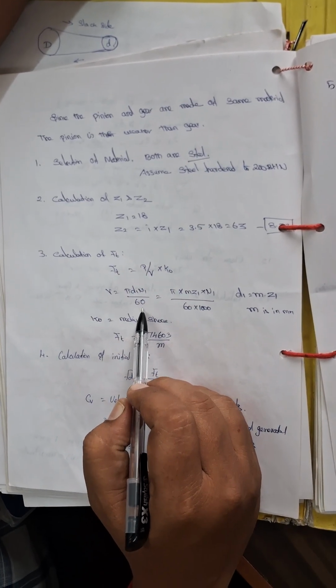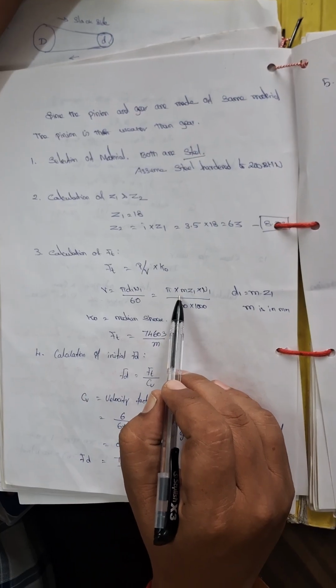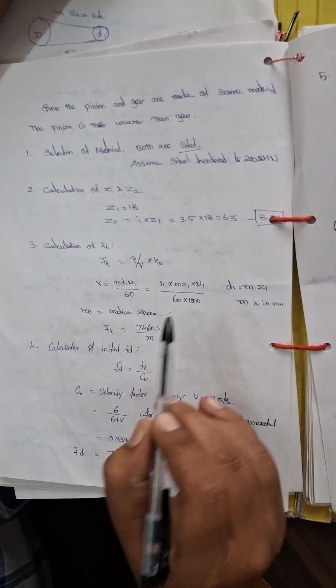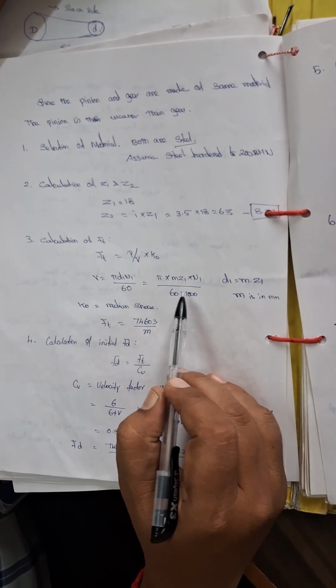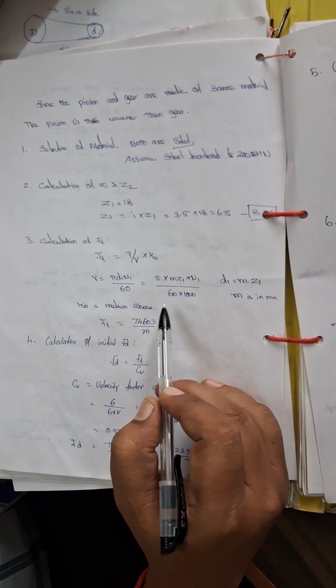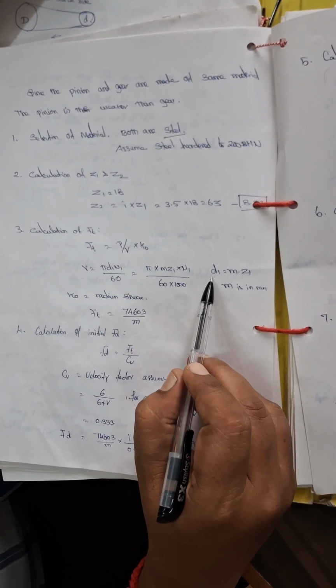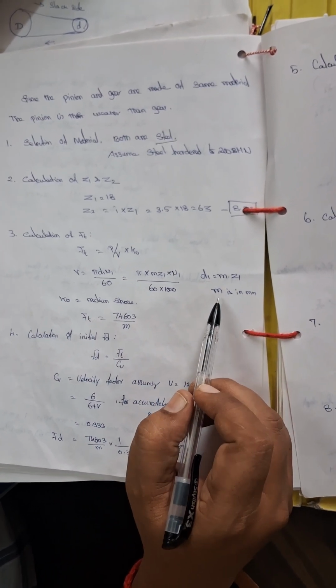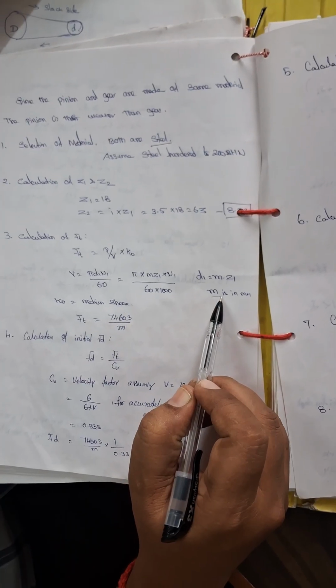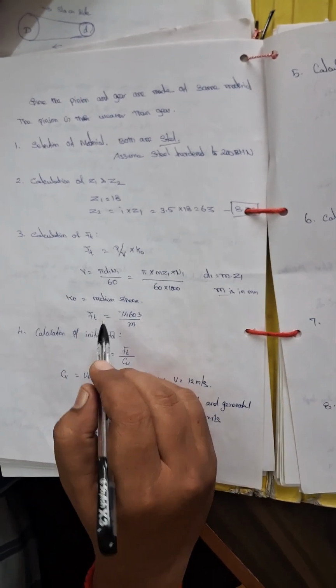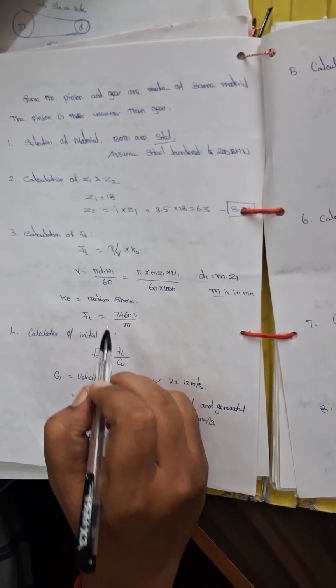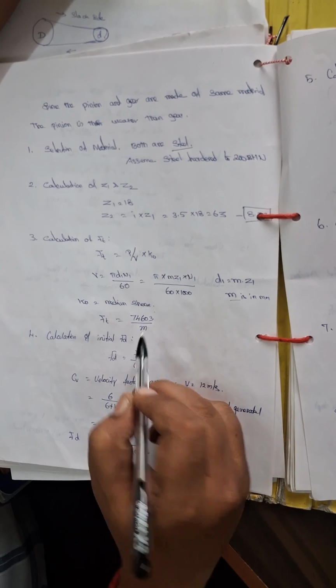Velocity is pi d n by 60, pi into d1 into n divided by 60 into 1000. Here d1 is equal to m into Z1, m considered in mm. K0 for medium shock, therefore Ft is equal to 74603 divided by m.